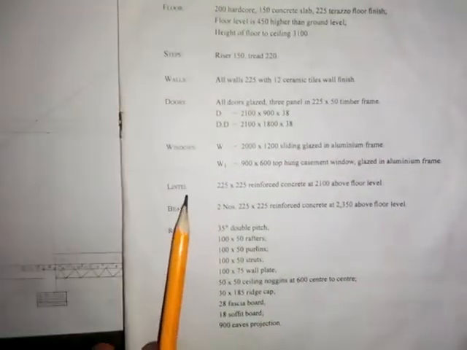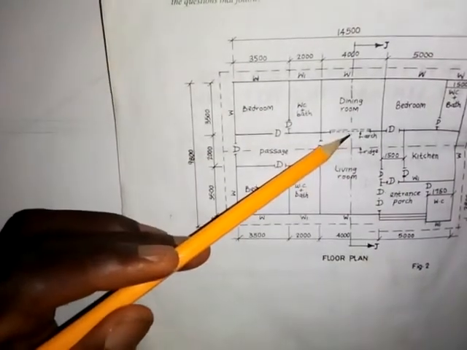We have lintels. We are going to put a lintel on this wall, because above every opening in a building, meaning the windows and the doors, and also as we have here, there is an opening for this arc.